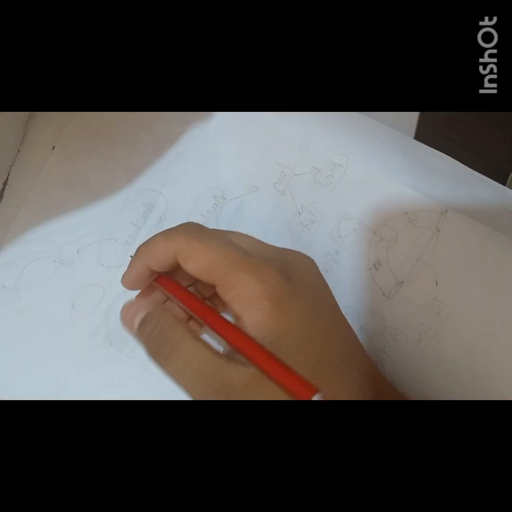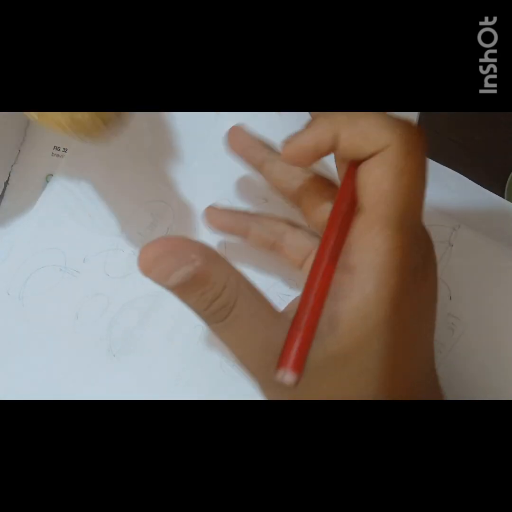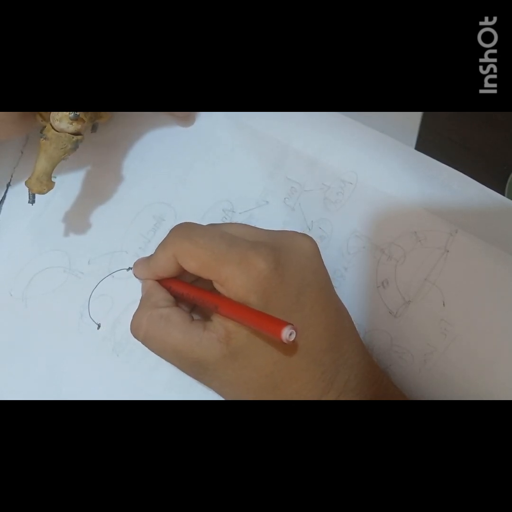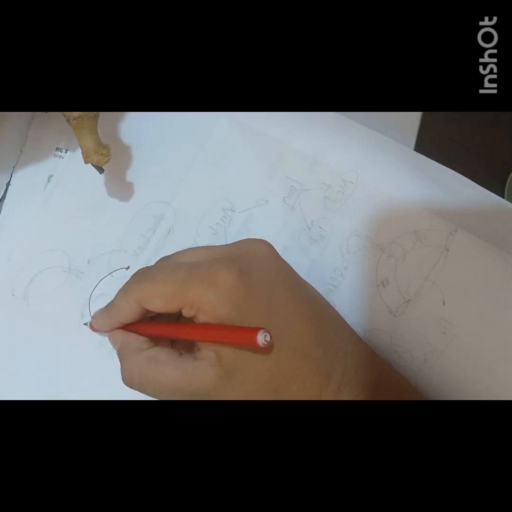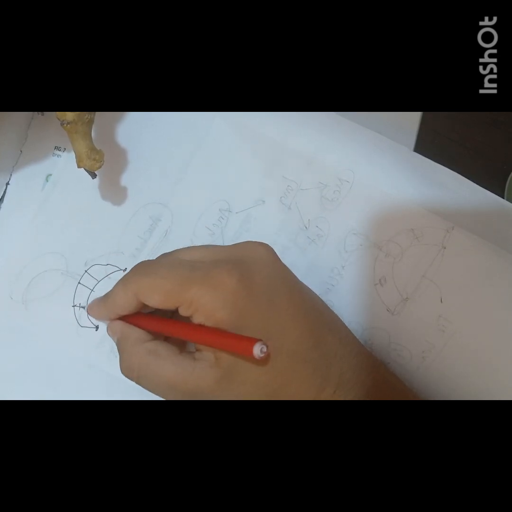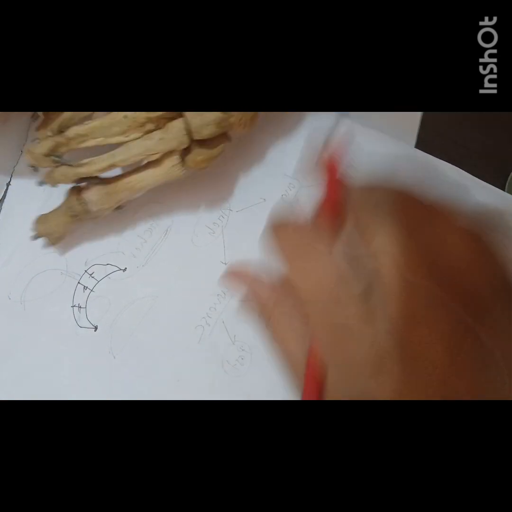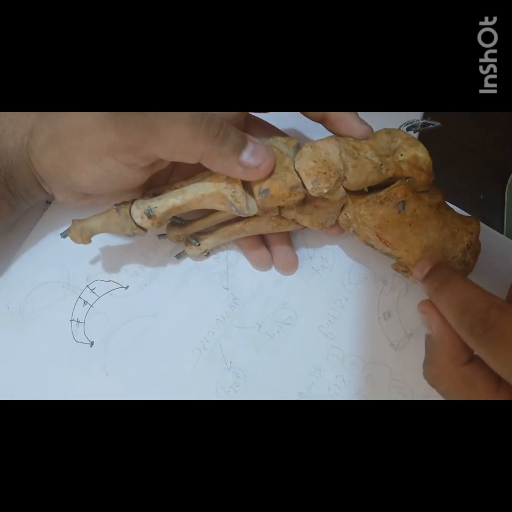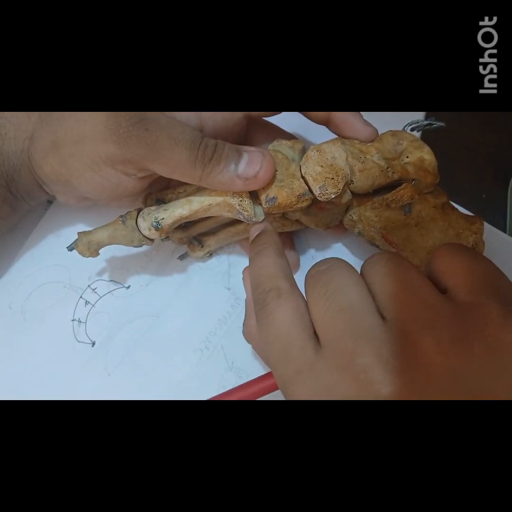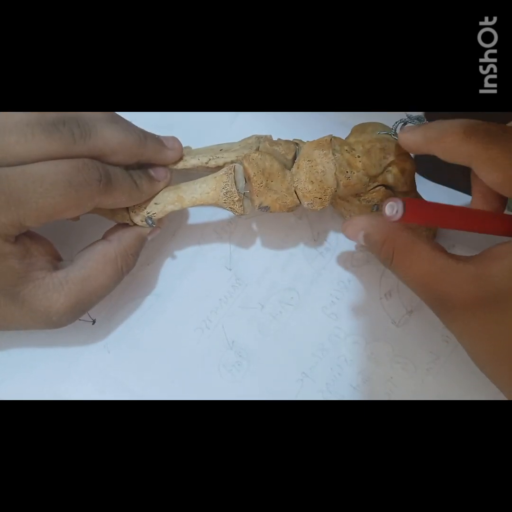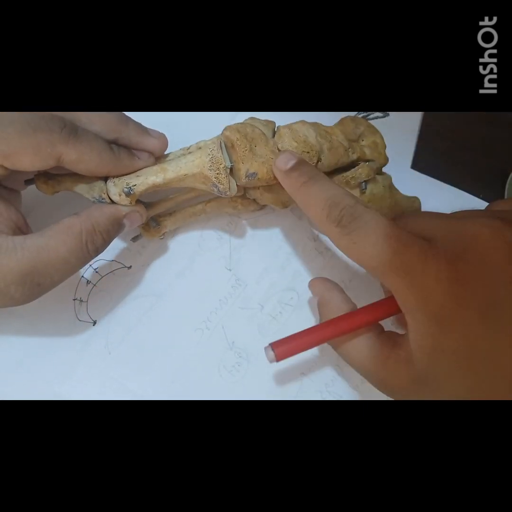Now I'm going to discuss the formation of the medial longitudinal and lateral longitudinal arch. The medial longitudinal arch contains 2 pillars. Let's assume this is the medial longitudinal arch. This is one pillar, this is another pillar. It contains 2 pillars, joints among the bones, and a summit. These are the bones and these are the joints. This is one pillar, this is another pillar, and this is the summit.